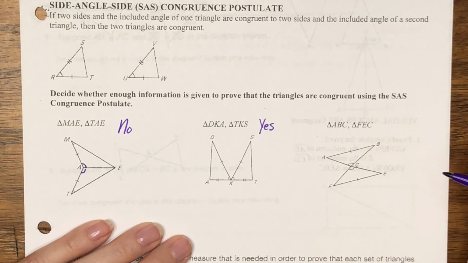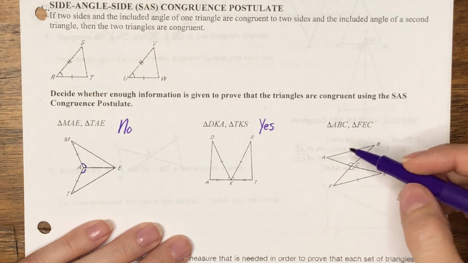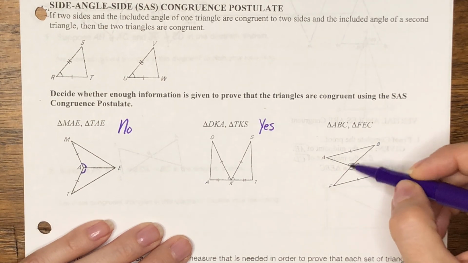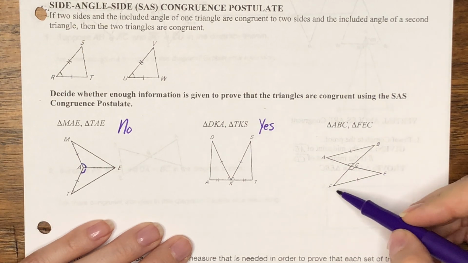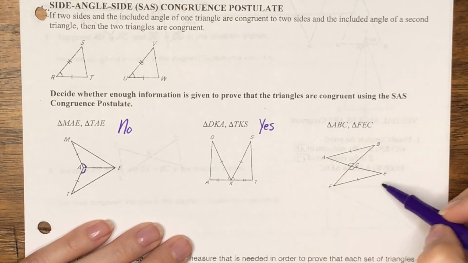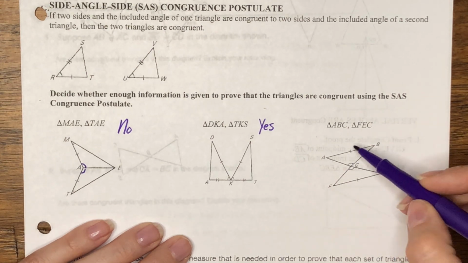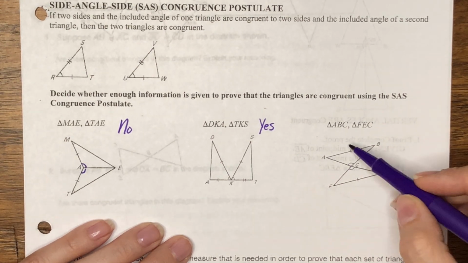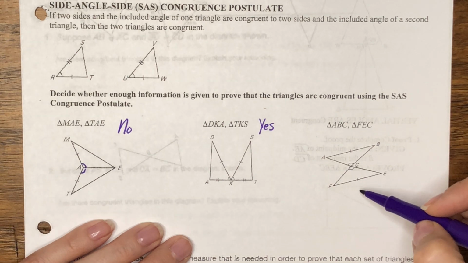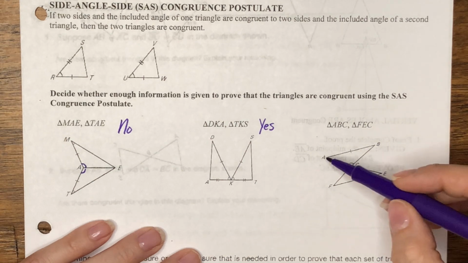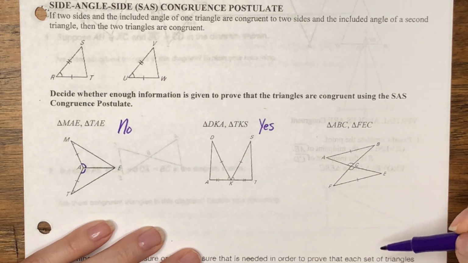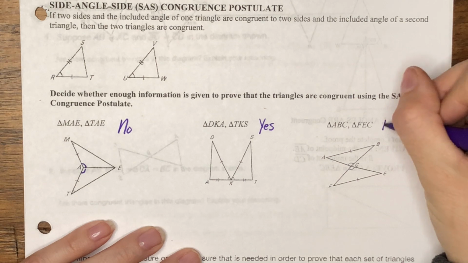All right, let's take a look here. We have a side and a congruent angle. And there's going to be all kinds of things that we can do when we know that these lines here are parallel. But in this case, it doesn't tell us that AB and FE are parallel to each other. So the only thing that we know for sure is congruent is a side and an angle. So I'm going to say no on this one.